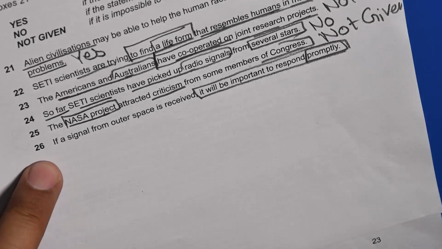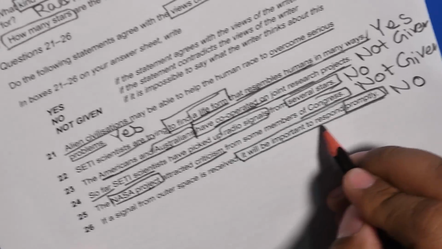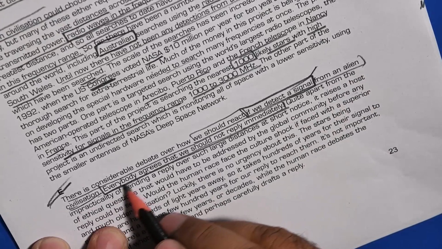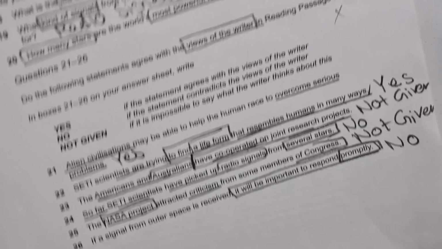Okay, so the answer to question number 26 is no. Why? Because here they say respond promptly, and there they say if we detect a signal from an alien civilization, everybody agrees that we should not reply immediately. We have to wait for that. Okay, so this is actually no.